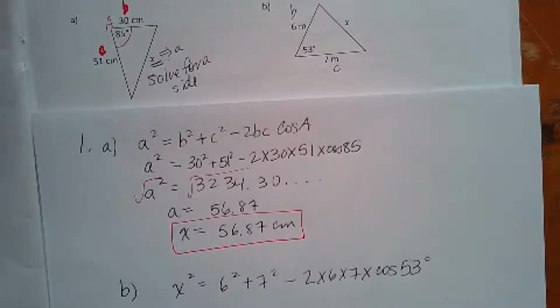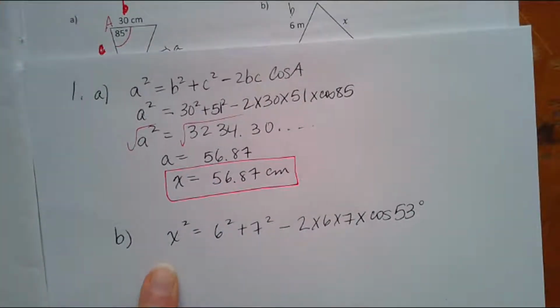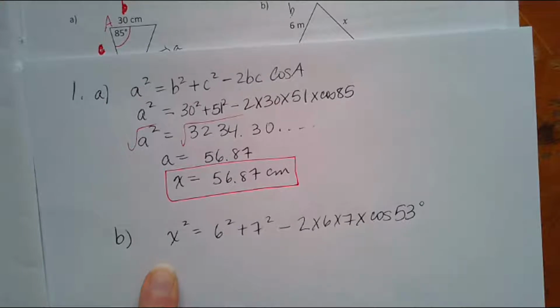I'm starting with the X, not A, because I know I'm solving for X anyway. Everything else gets put in its appropriate place. So once again, I'm going to get a big answer.